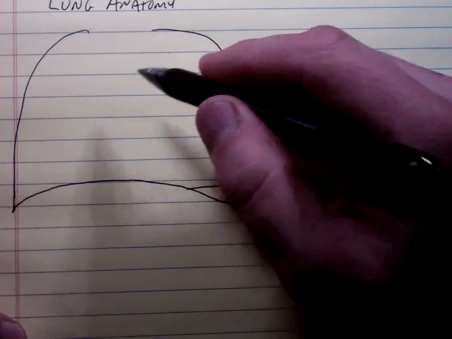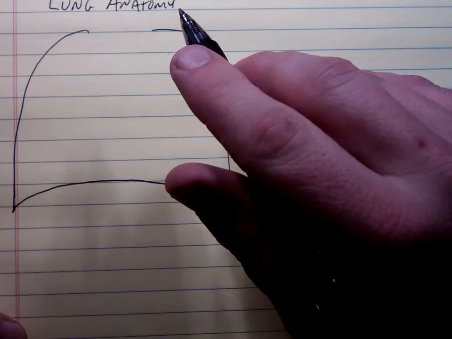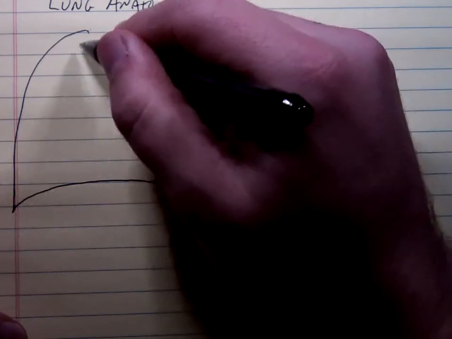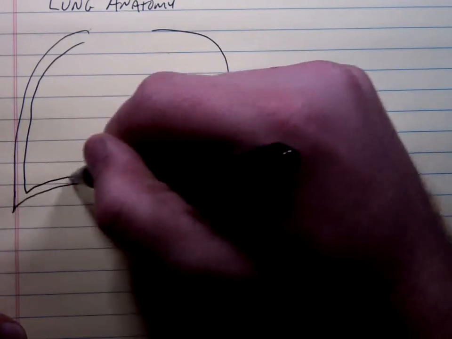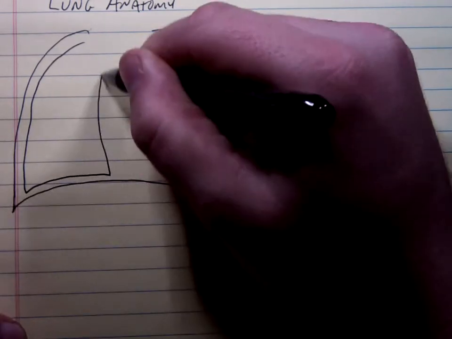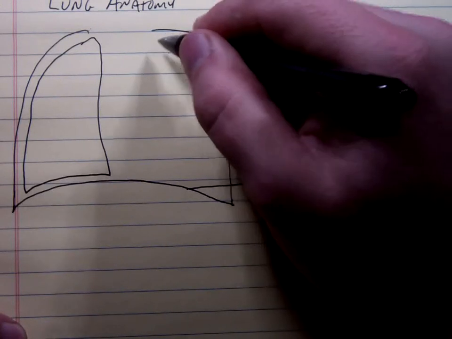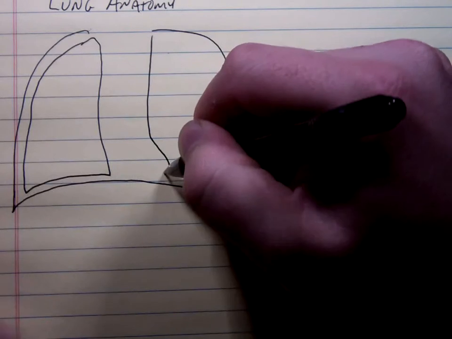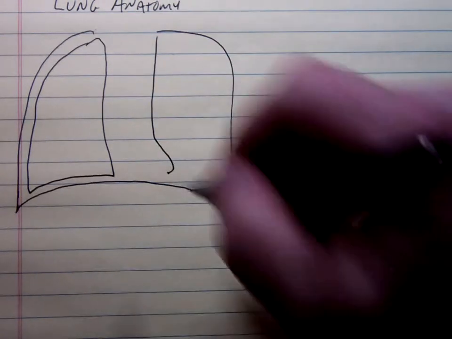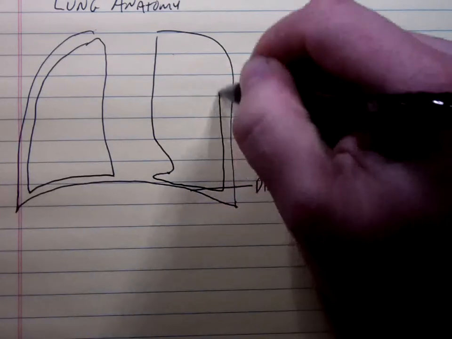Now you've got two lungs. How would you name them? Left lung and right lung. Good, because that's how they name them. All right, so let's draw a lung in here, taking up a fair amount of space like that. And then draw a lung on this side, but we got to put a big old notch in this side right here. And come back up like that.